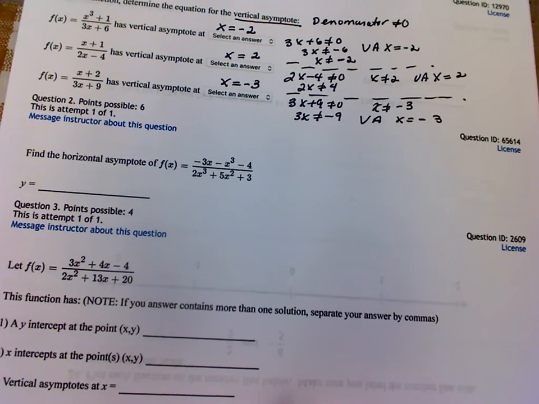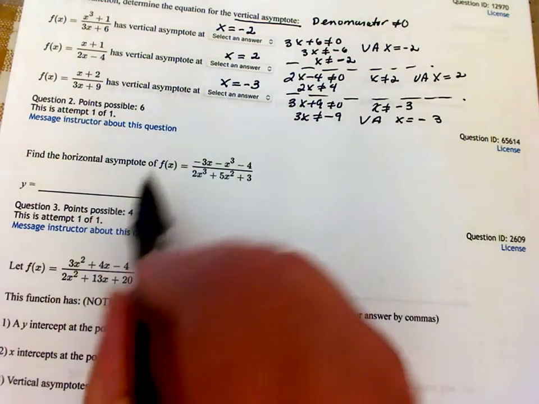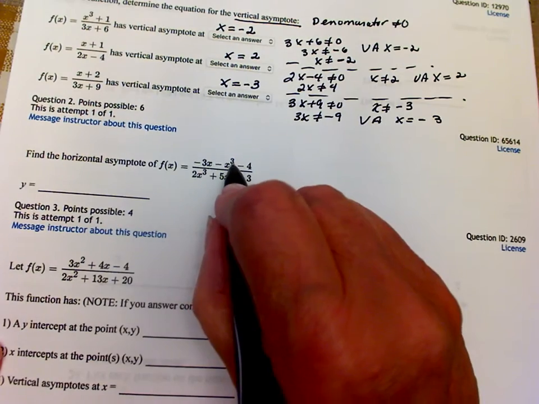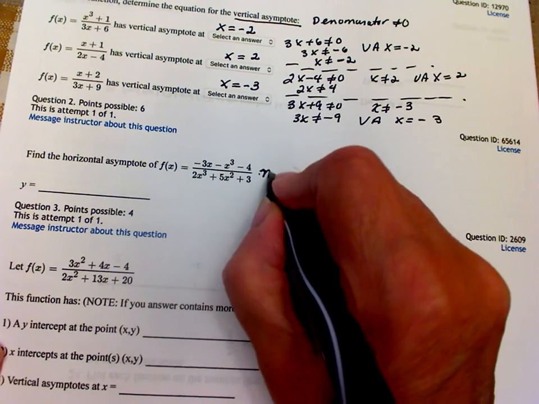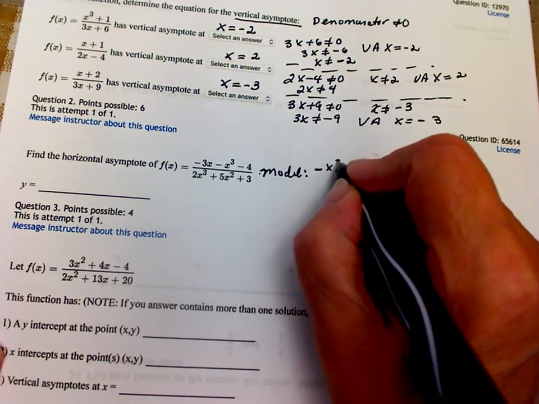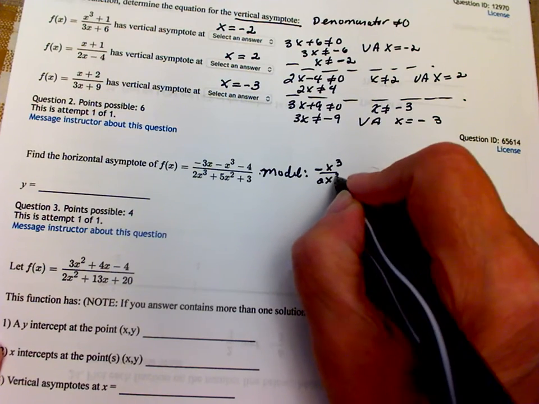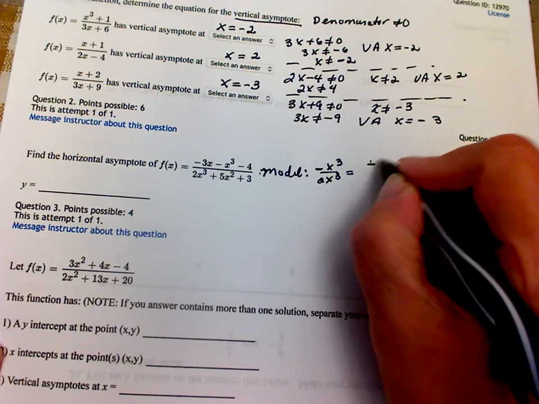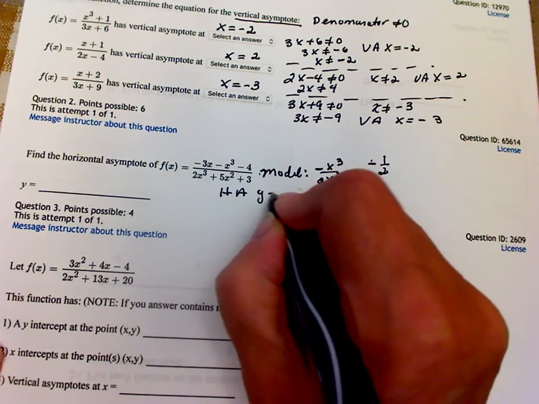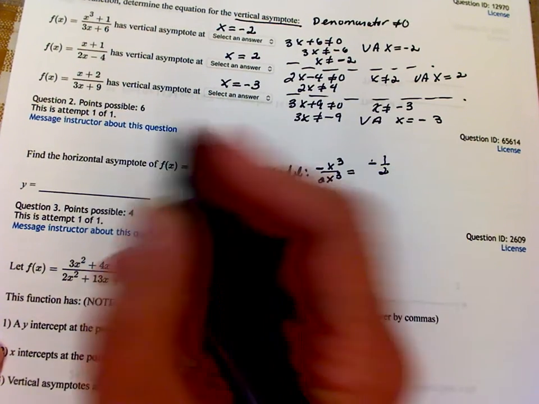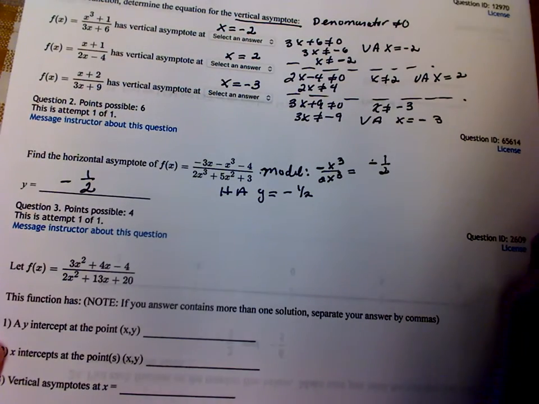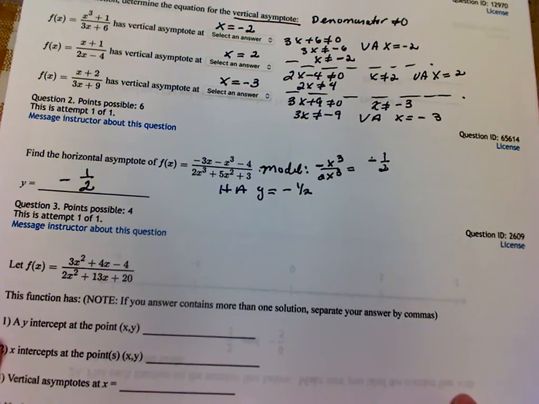Now, this one is not too bad, but here's the kicker. The model is the quotient of the two highest powers. So the model in this instance is minus x cubed over 2x cubed. So it's actually negative 1/2. So I have an HA at y equals negative 1/2. So the model is always the quotient of the highest powers.